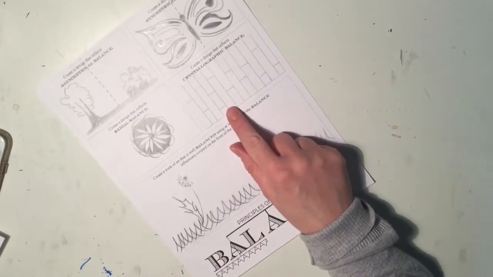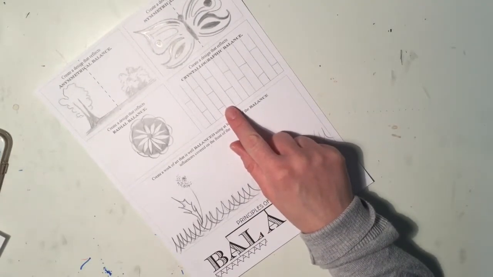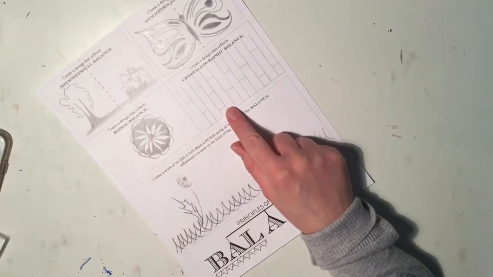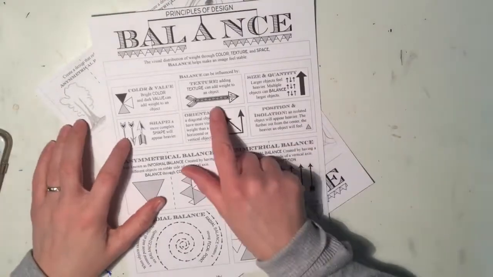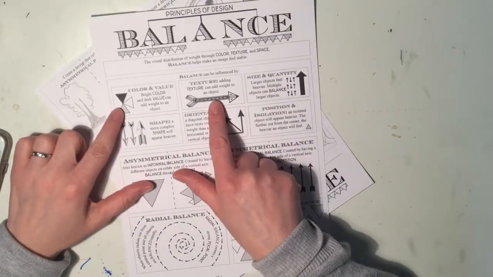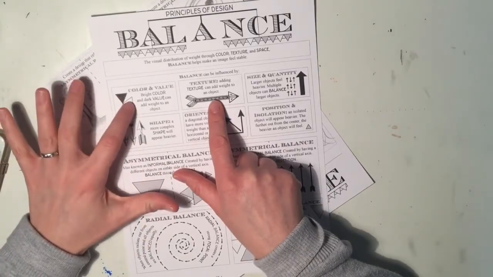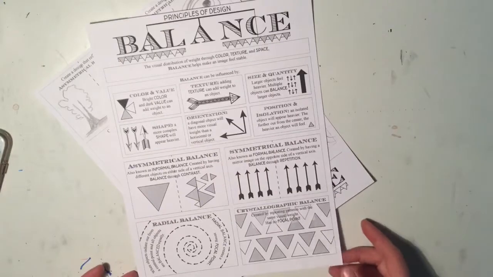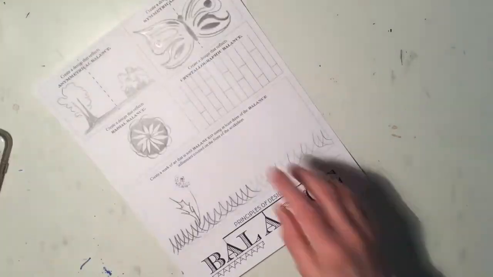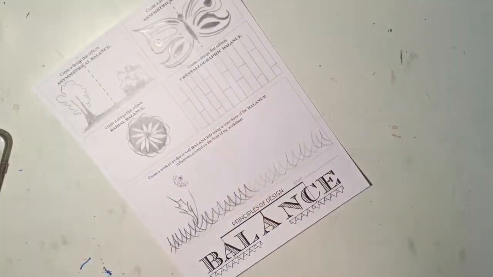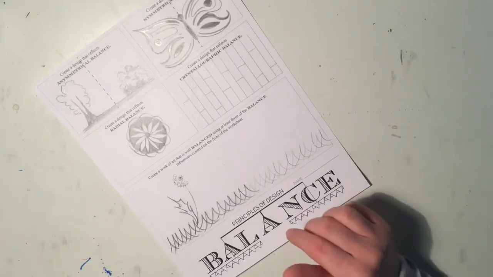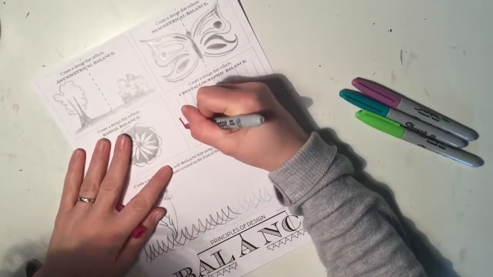So you can see I already got started. And what I'm actually going to do here is use one of the techniques discussed at the top that can influence the balance. I am going to influence this type of balance with color. So I'm going to use some brighter colors here to influence this type of balance and this pattern design.